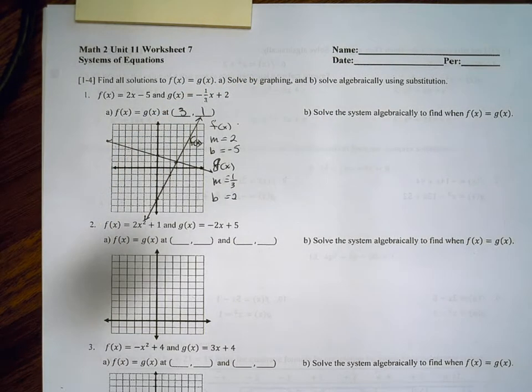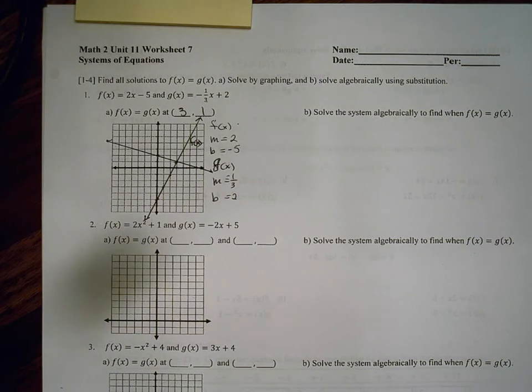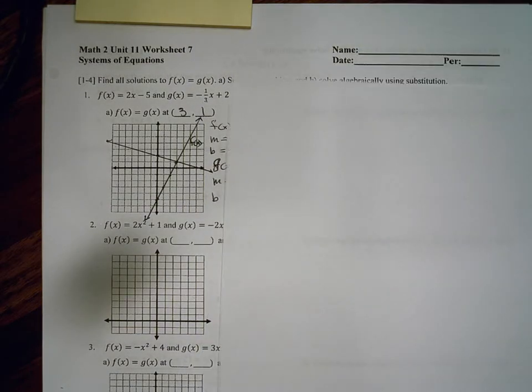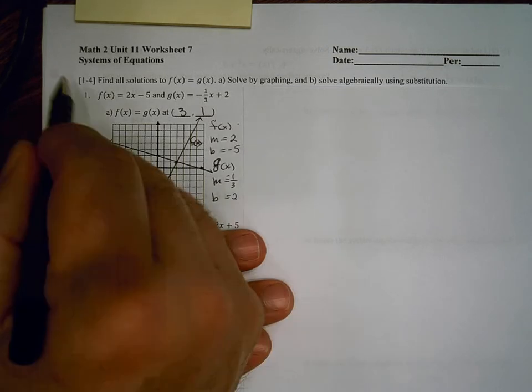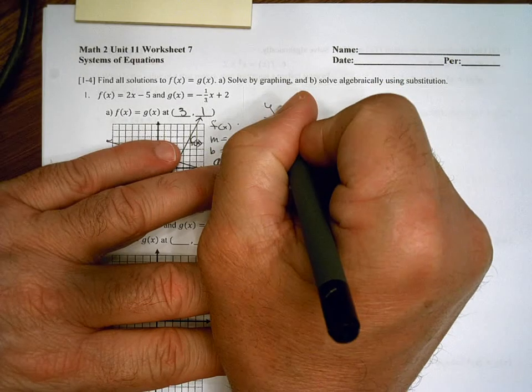Okay, now you don't have to do this, but I want to point out, let's plug in 3 for x and 1 for y in both these equations. So f of x, I'm going to change that to a y.